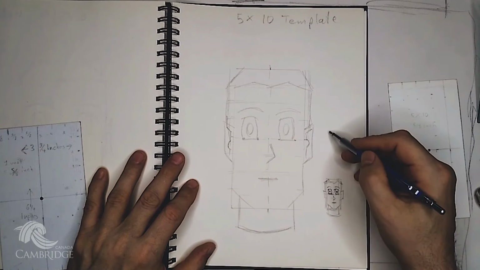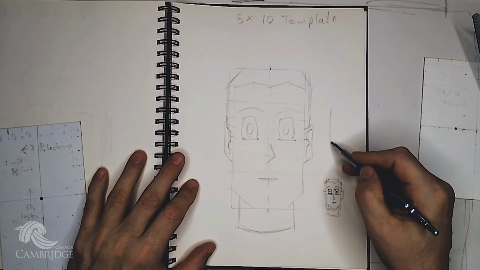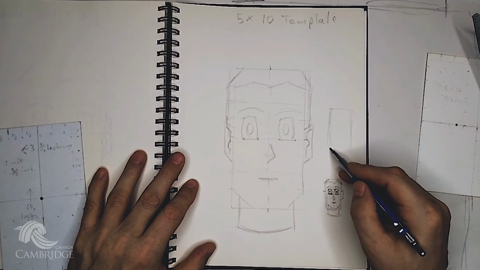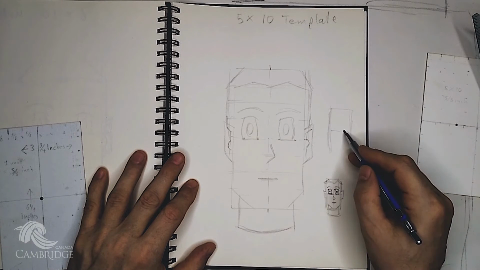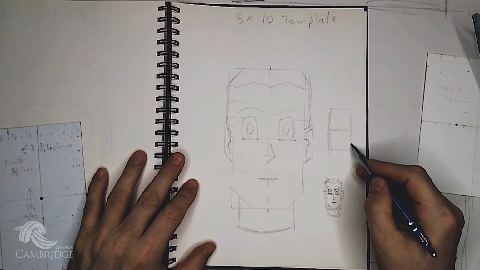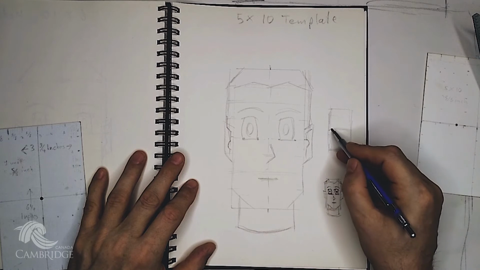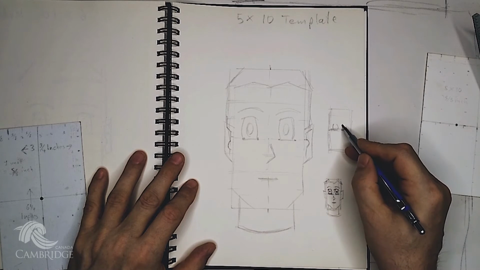But I can also do it keeping in mind what a 6x10 model looks like. And I just know that the rectangles are going to be a little wider, so they're not really square. And then just the same process.